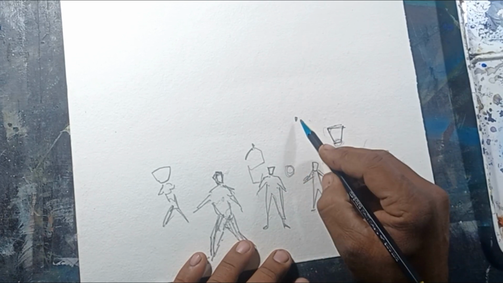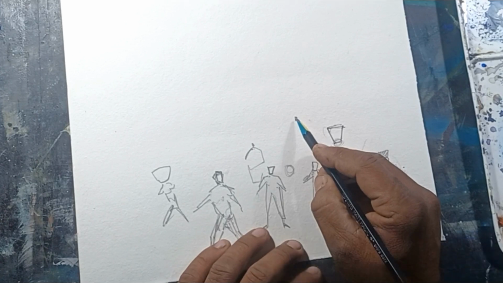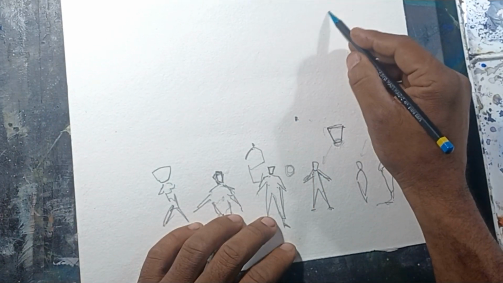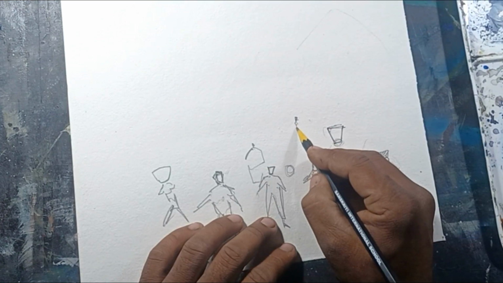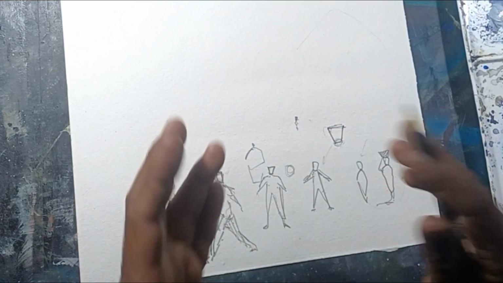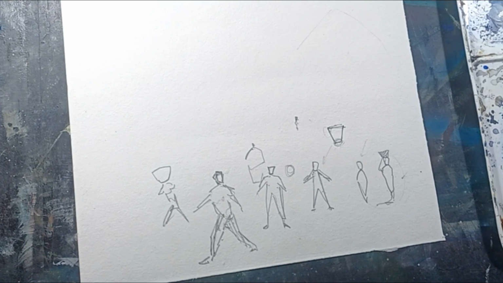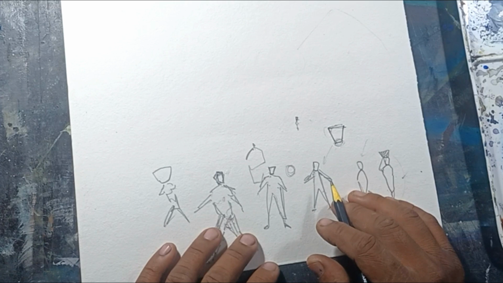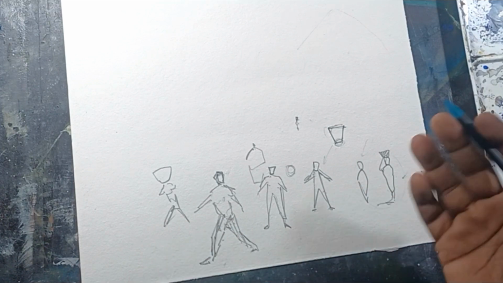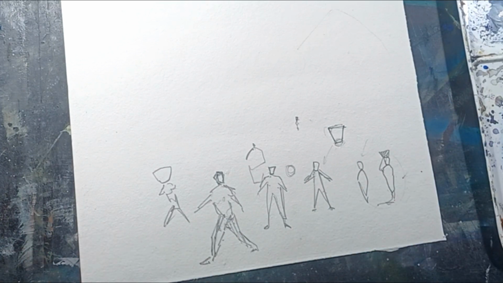But the human figure will look like, if the house is very big, the person is this small. So the proportions also make a difference. Whenever we are making anything, things should not be out of proportion.